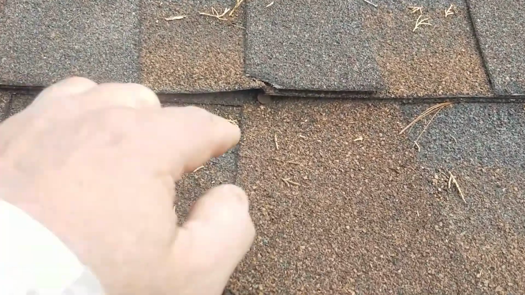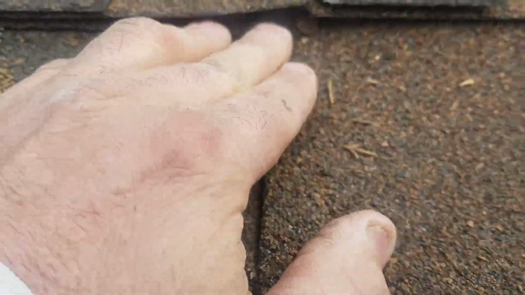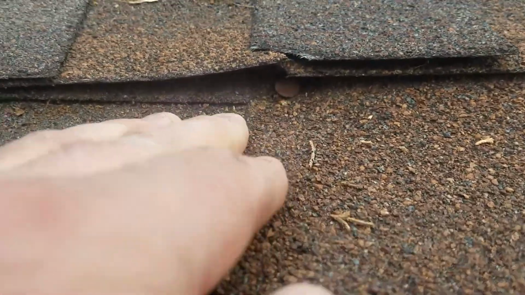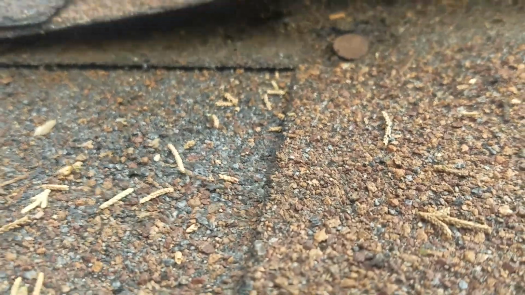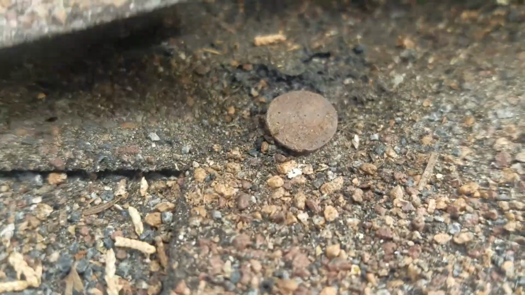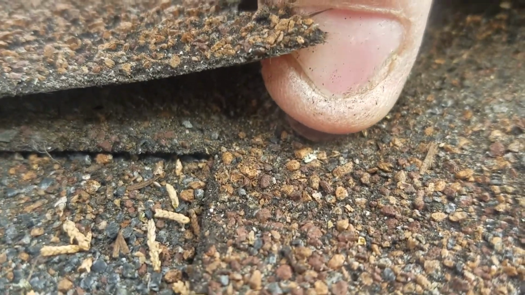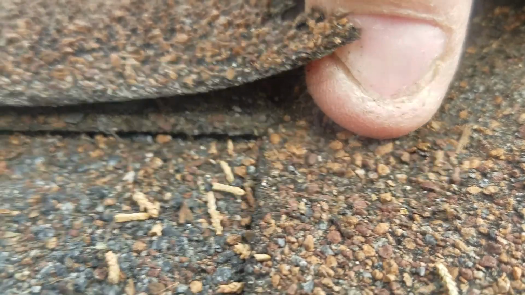Here's one here. It's rotted so bad it's impressed. In other words, I can push it with my hands. But if I lift it up, you see that nail right there? You see that nail's walking out. This is walking out because it's not in anything. The plywood's garbage now underneath it.